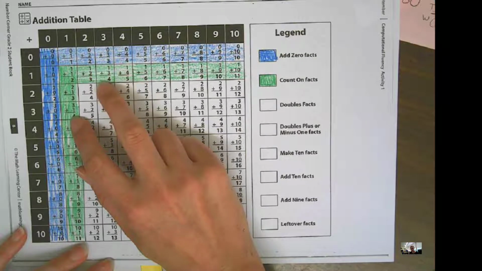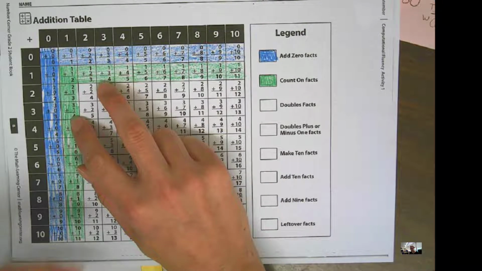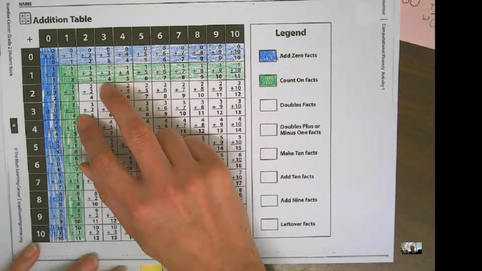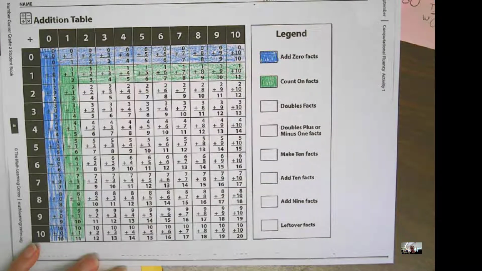It's right here, right? Okay, that is still the commutative property of addition, which is you are switching your numbers around, the 1 and the 3 and the 3 and the 1, but your answer is the same. Same thing for 4 plus 1 and 1 plus 4.